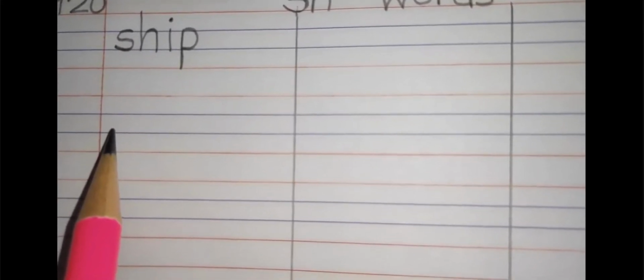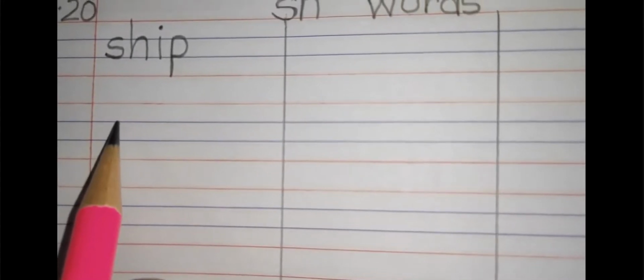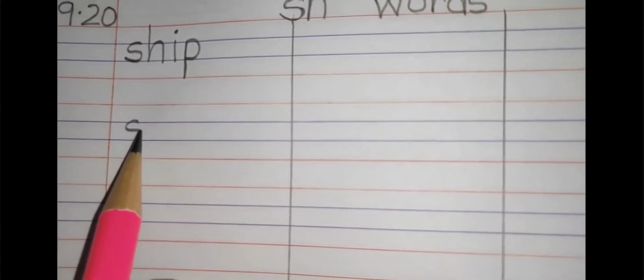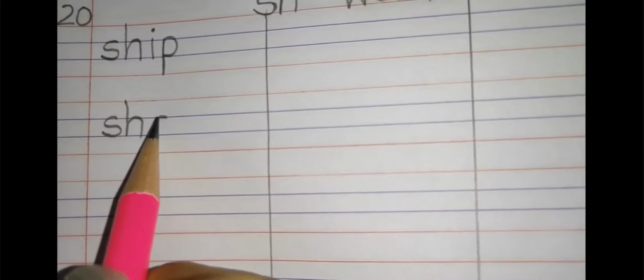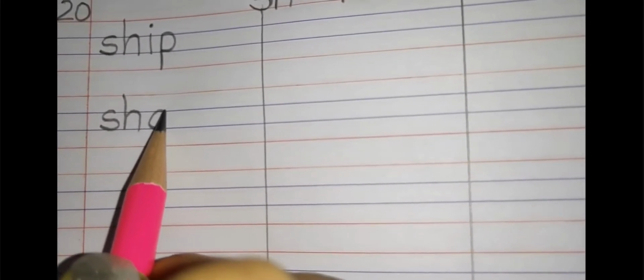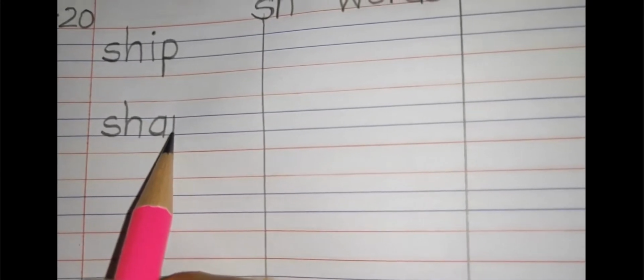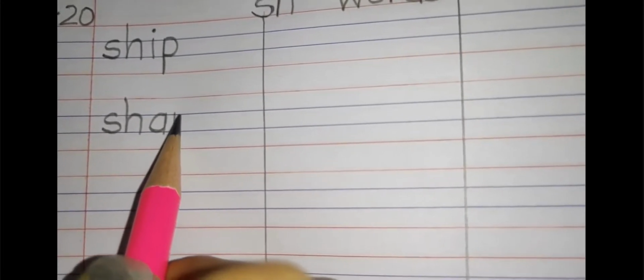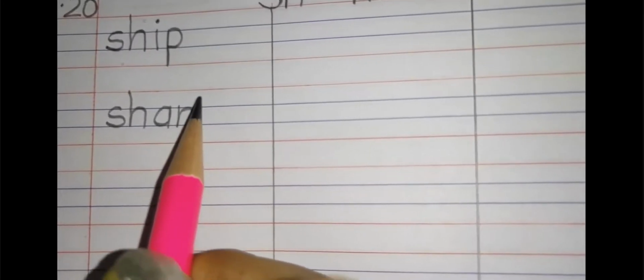Now next word. Next word is shark. S-H-A-R-K, shark. First we have to write S, C curve and reverse C curve. Then H, standing line, go up, touch the blue line and come down till second blue line. Then A, C curve, go up, make a standing line between blue lines. Then R, standing line, go up, make a slight curve.